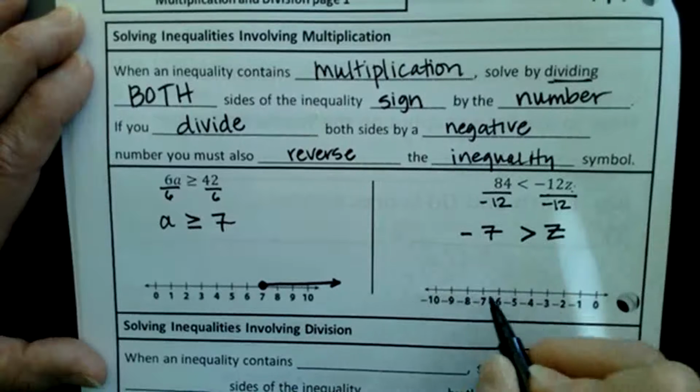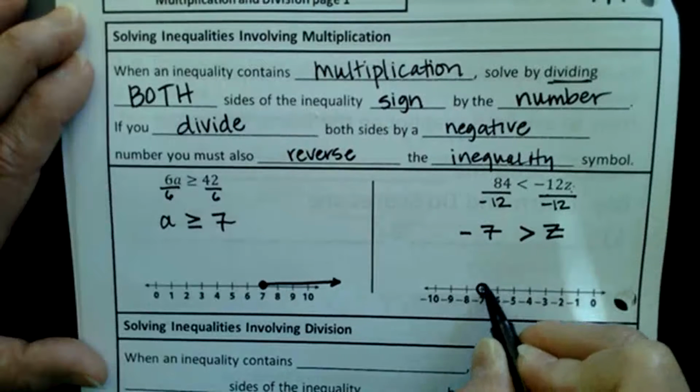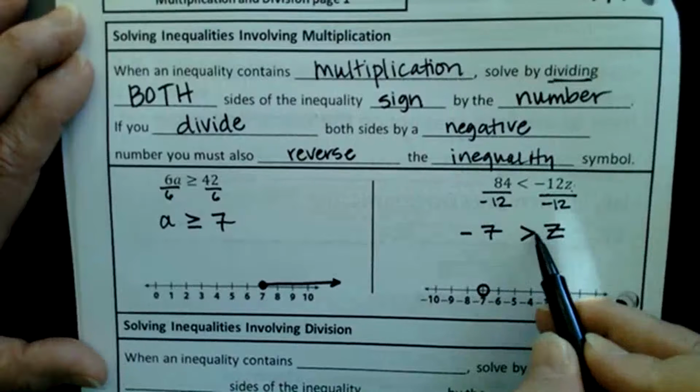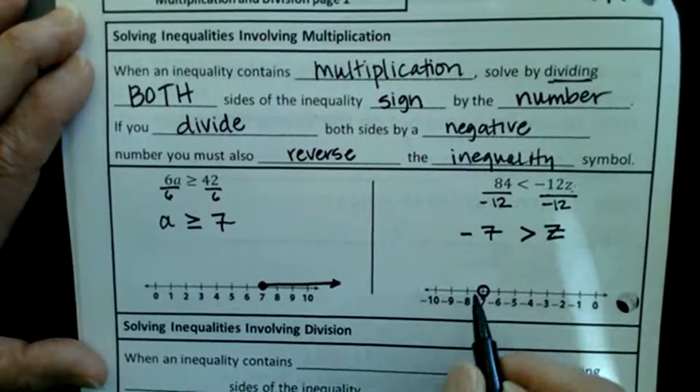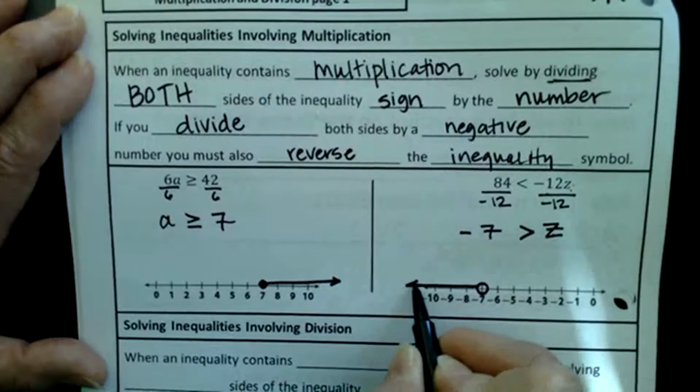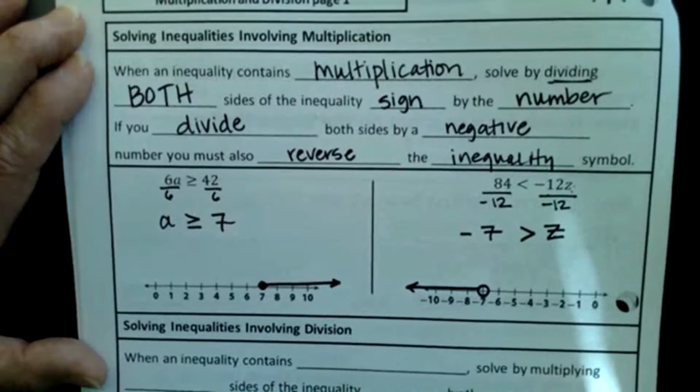So I find my negative 7 and I put an open circle, and the tiny pointy side is pointing towards the z, so I'm getting that z has to be smaller than negative 7.